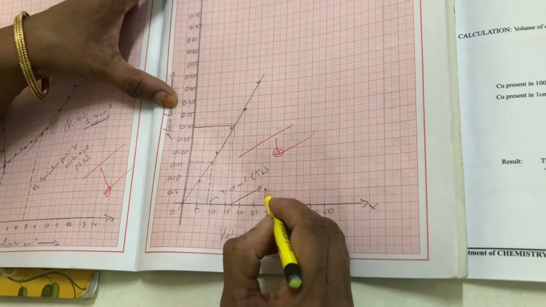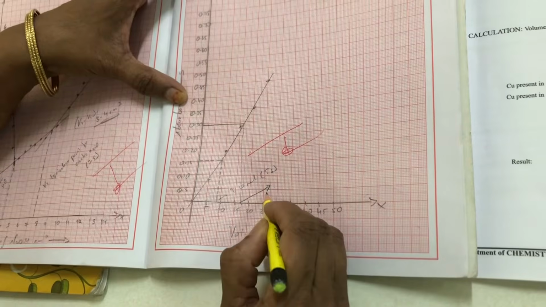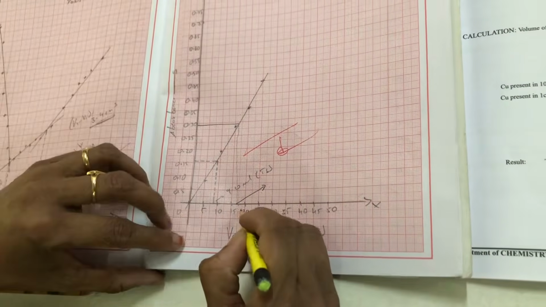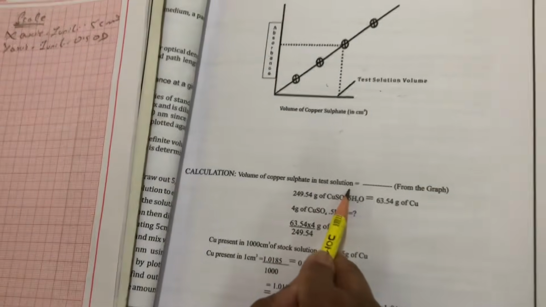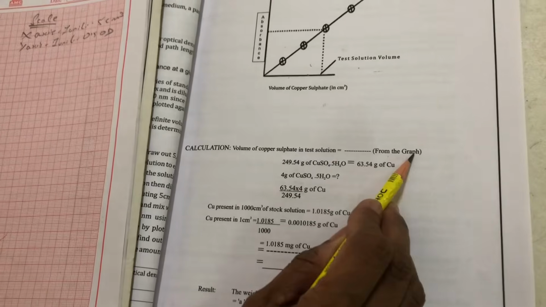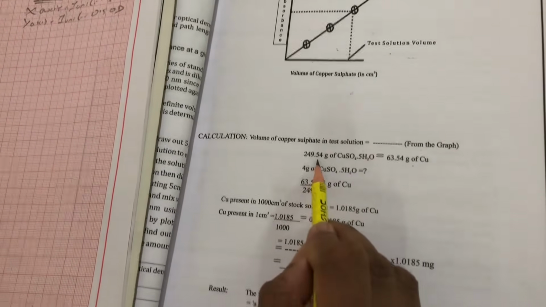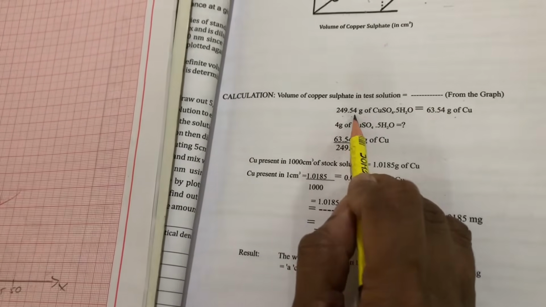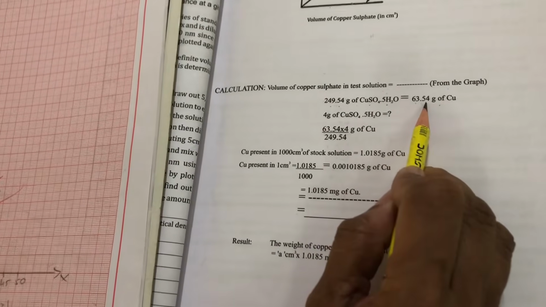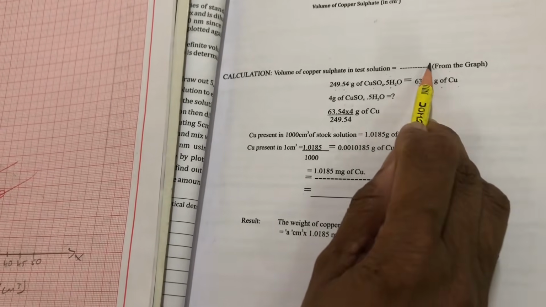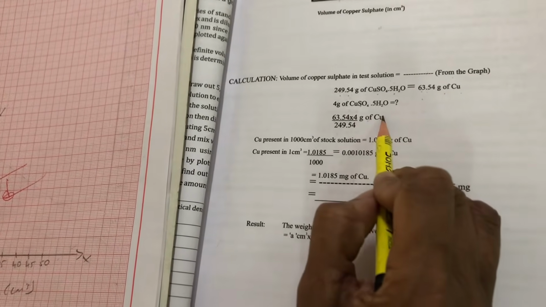Now you will know the amount of copper sulfate given in the test solution from this graph. Now coming to the calculation part, the volume of copper sulfate in the test solution you will get from the graph. Now you have to calculate not copper sulfate, but copper. As per this equation, 249.54 grams of copper sulfate pentahydrate contains 63.54 grams of copper. So whatever you got from the graph, it contains how much amount of copper.